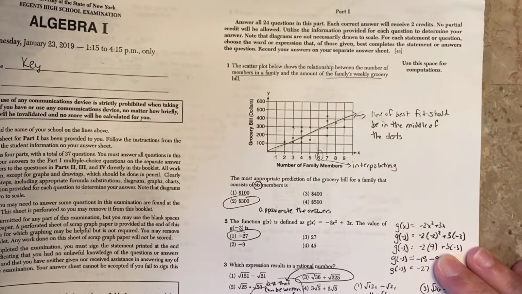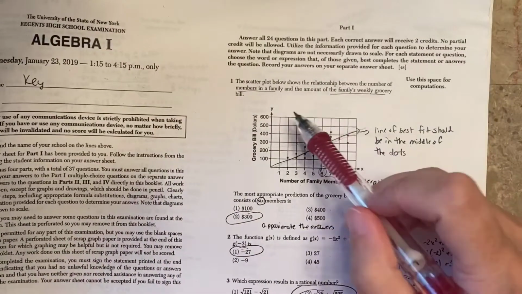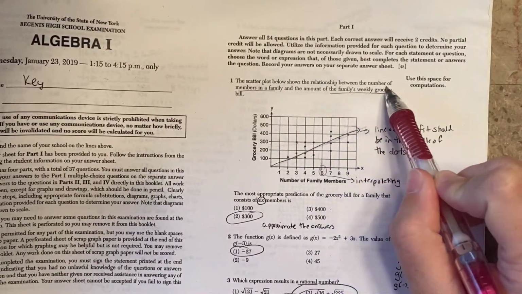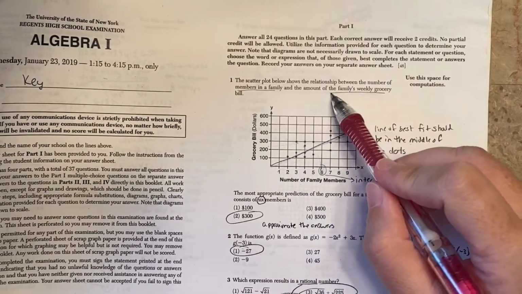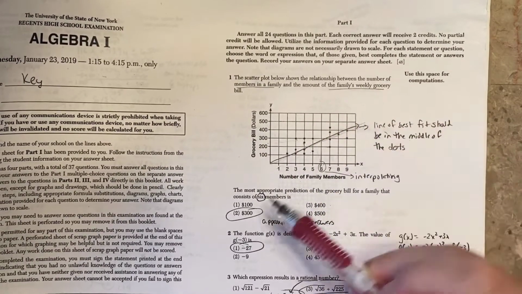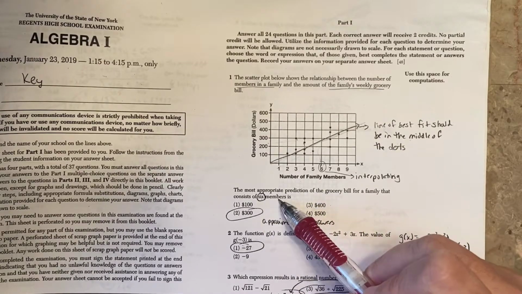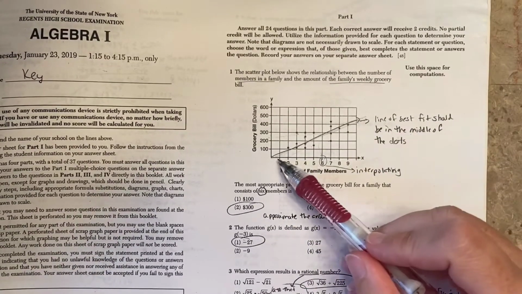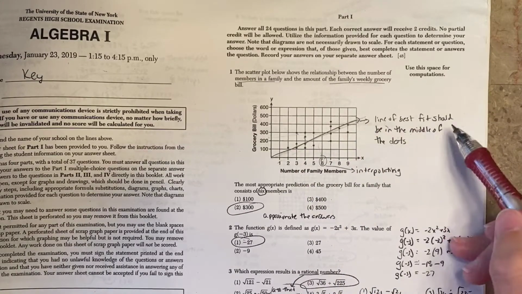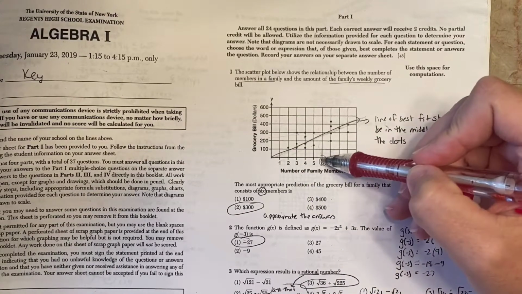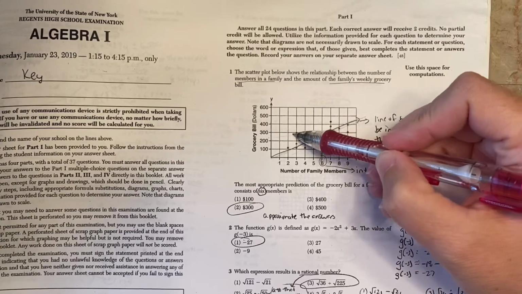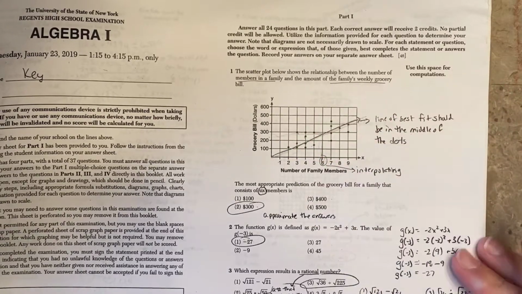First page, let me zoom in a little bit. Number 1: the scatter plot below shows the relationship between the number of members in a family and the amount of the family's weekly grocery bill. What is the most approximate prediction of the grocery bill for a family that consists of 6 members? Basically, it's a scatter plot. You want to make the line of best fit through it, in the middle of the dots, and you go up and over, and the closest answer is $300.